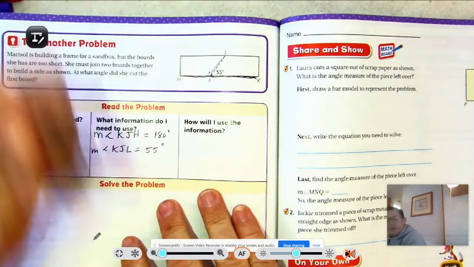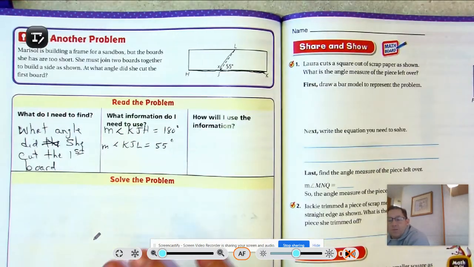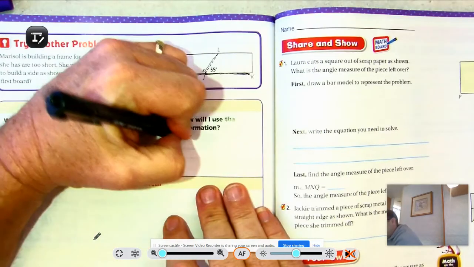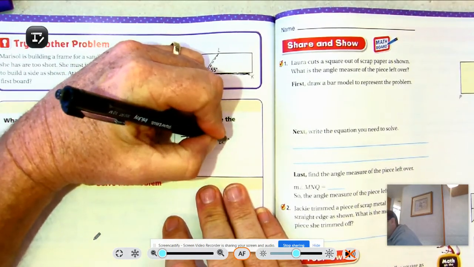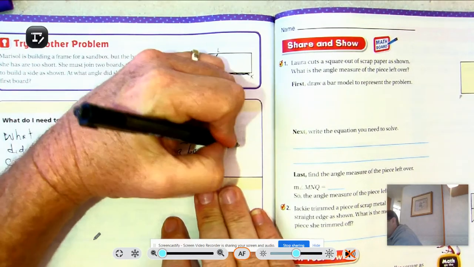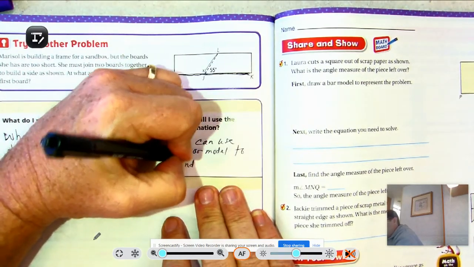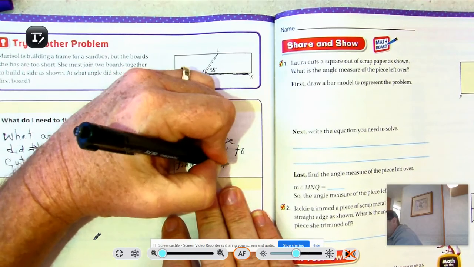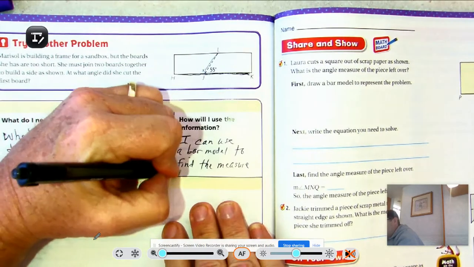Okay, what will I use? We're going to use the idea of the bar model. Okay, that's what we're practicing today. So I can use a bar model to find the measure of the unknown angle.